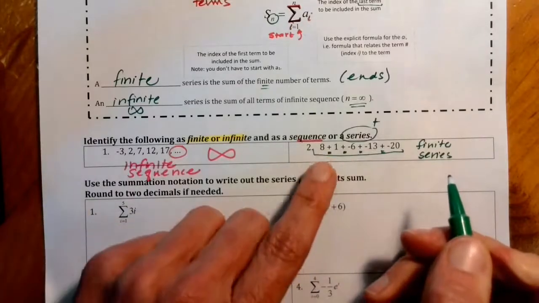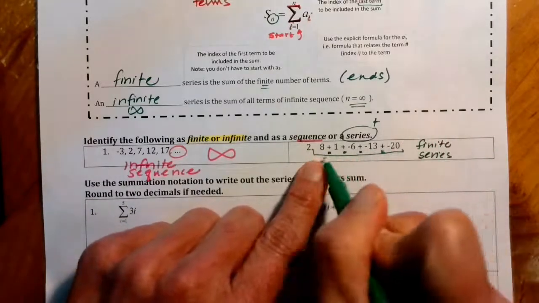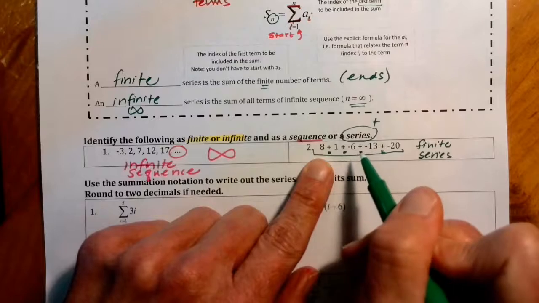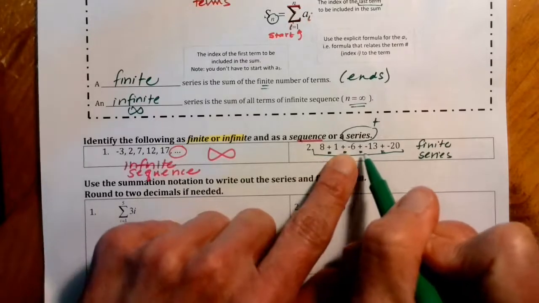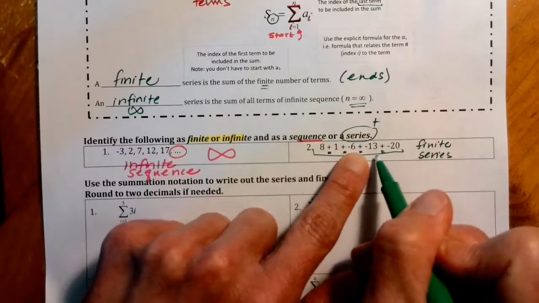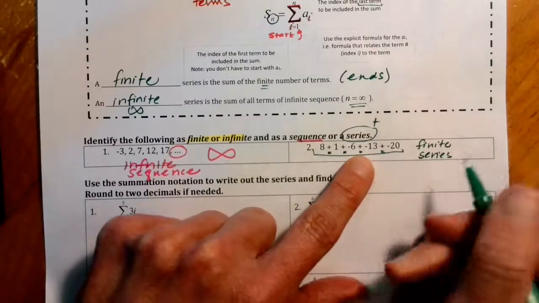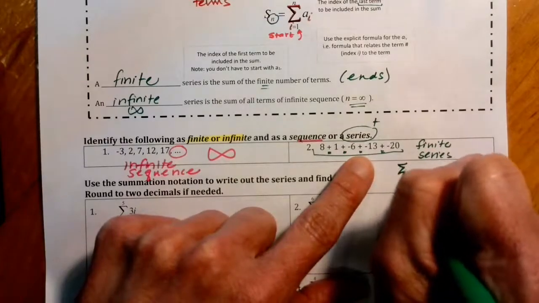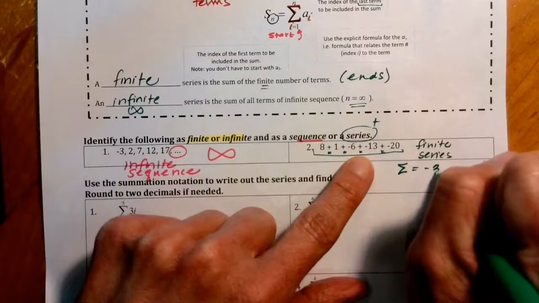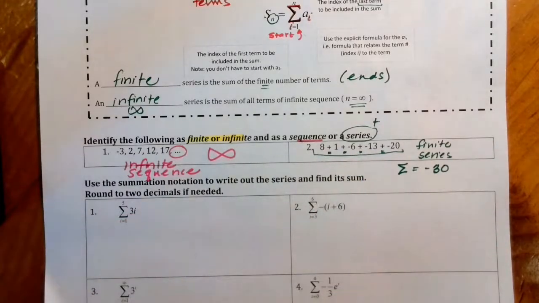If somebody asked me to find the sum of this, I could. 8 plus 1 is 9. 9 minus 6 is 3. 3 plus negative 13 is negative 10. Negative 10 plus negative 20, that sum is going to be equal to negative 30. That's going to be the sum of all those numbers.